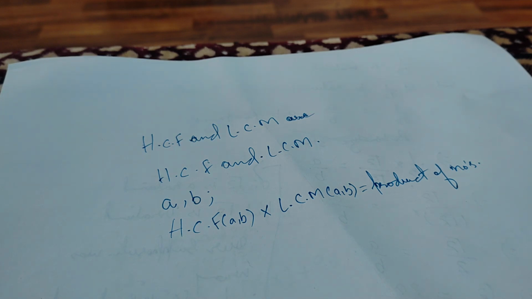What this statement is saying is that for any two positive integers a and b, if we know the HCF and the two numbers, we can easily find the LCM of the two numbers. HCF stands for the highest common factor or greatest common factor, and LCM stands for the least common multiple. In your earlier classes, these things were quite clear to you. If you find any difficulty in finding the HCF or LCM, you can ask me in the comments. Now let's start with the main question.